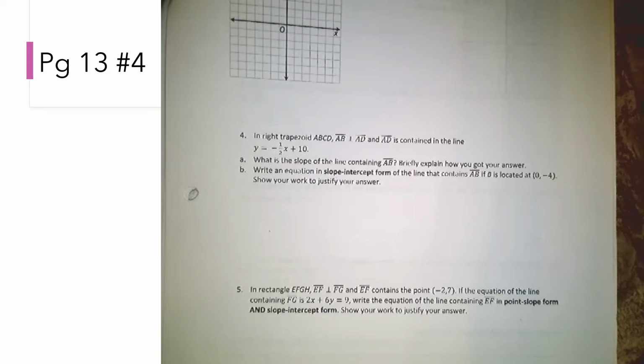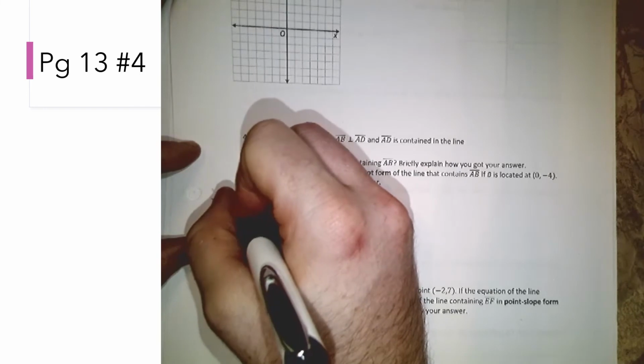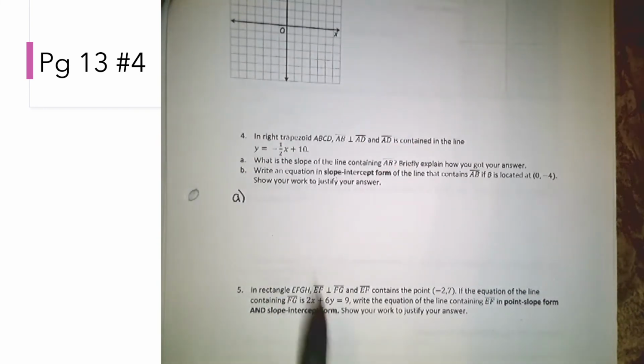Okay, so now we're looking at page 13, number 4. It says in a right trapezoid ABCD, AB is perpendicular to AD, and AD is contained in the line y equals negative 1/2 x plus 10. So part A wants us to find the slope of the line containing AB.